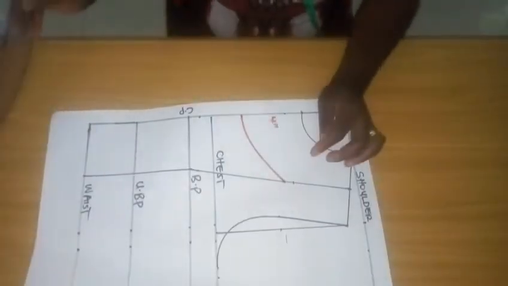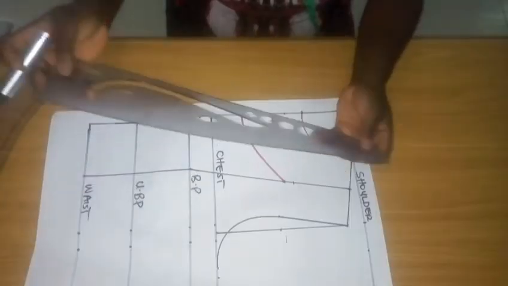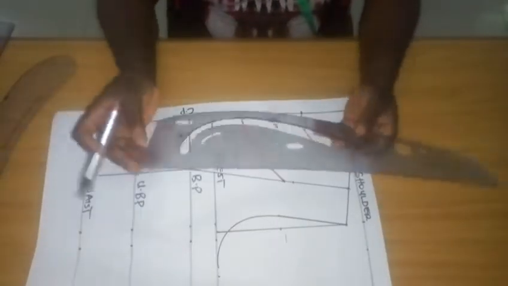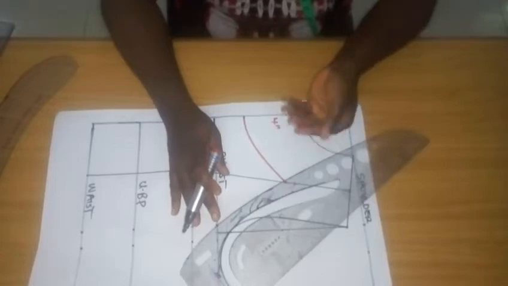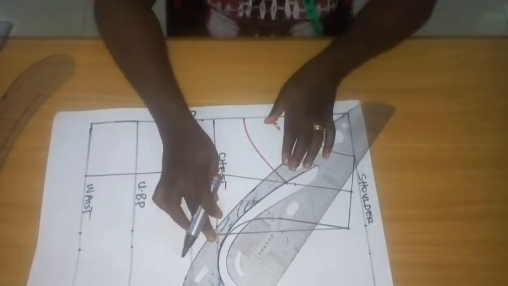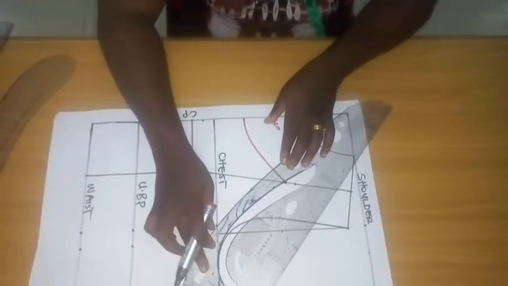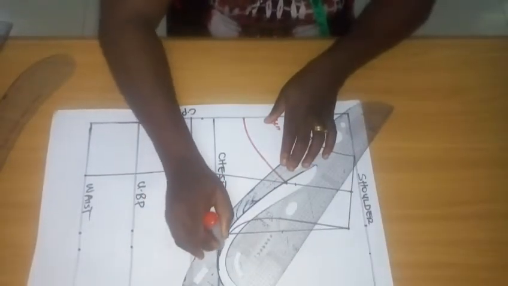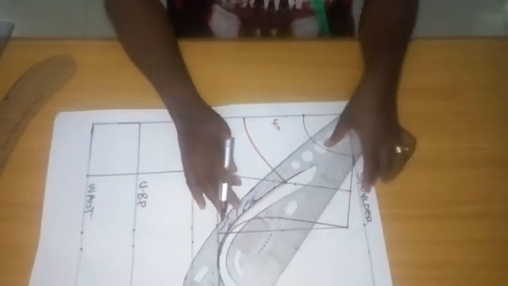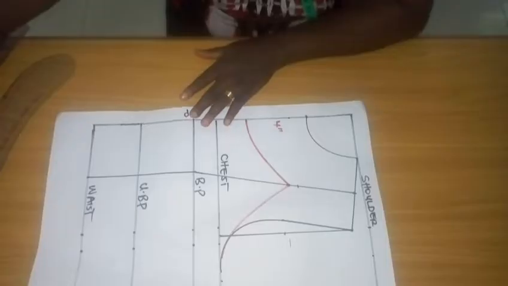Can you see that? All right, so once the neckline is formed, the next thing we are going to do is to return what we have on that 4.5 back to the armhole line. So you can see how I'm placing my curve ruler to take it back to the armhole. You can see that. Okay, so I've returned it back to the armhole to create that neckline.